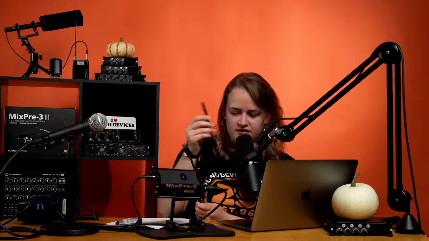I was looking for, here it is. You can use the MX USB-Y cable as a solution because you don't want to use a USB-C to USB-A cable because it's not going to be able to supply enough power for your MixPre because the MixPre is pretty demanding. So we do have a cable that has dual USB-A connection on one side and USB-C connection on the other. All right, we're flowing right along.